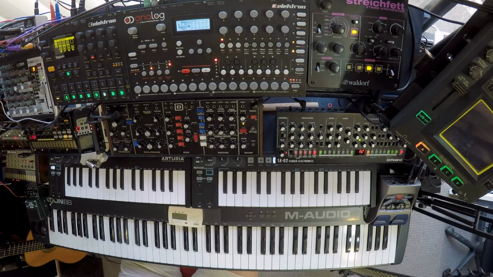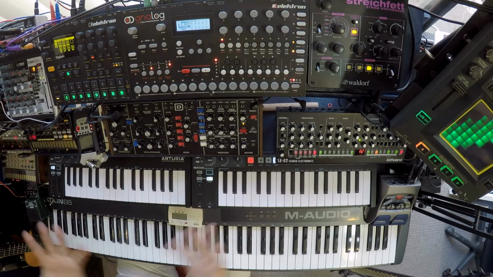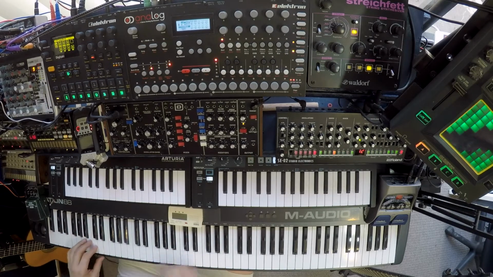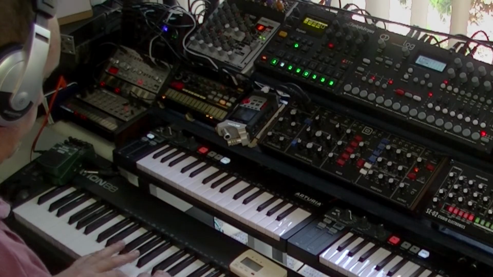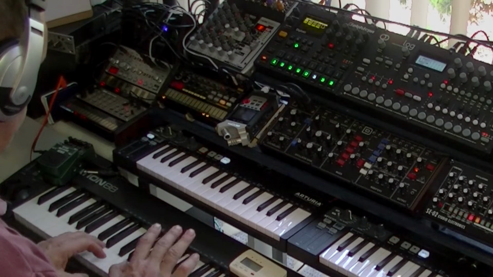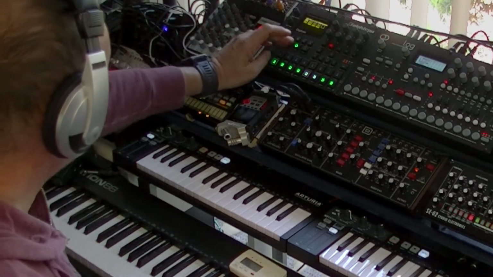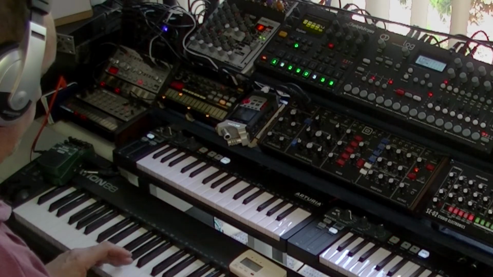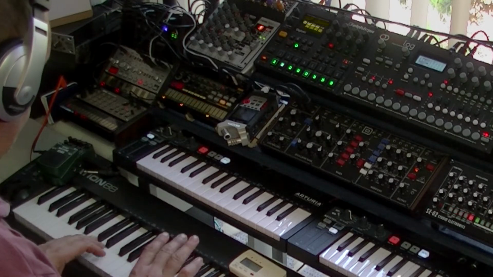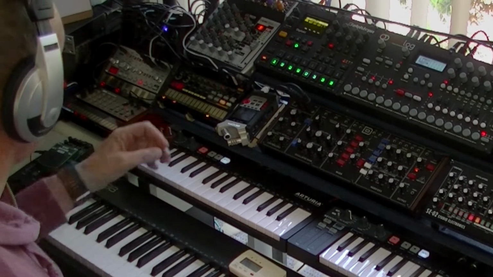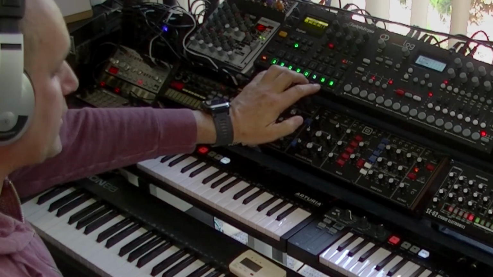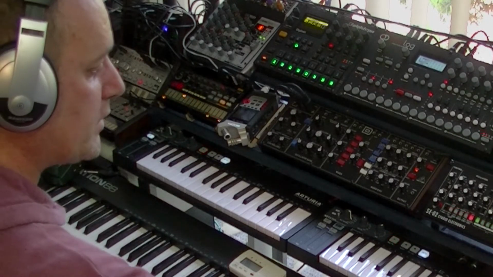So let's put in a TB303 type bass. So track 10, I've got to play it from here. Or I could play it from here actually now, but I'll do it from here. So put this into record and go for that. So most of this is being played from the Digitakt at the moment, apart from the sequencer built into this.